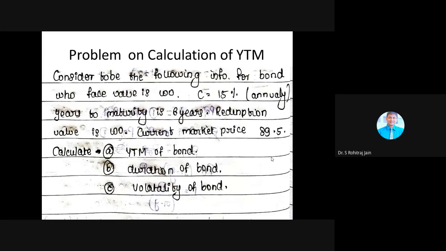As Ranjit mentioned, YTM is equal to C plus M minus P divided by N, whole divided by 0.4 into M plus 0.6 into P. I want everybody to solve using the calculator. Kindly note, students, the coupon interest rate they have mentioned in the problem. They have given how much? See the problem here, 15% on what? On 100.